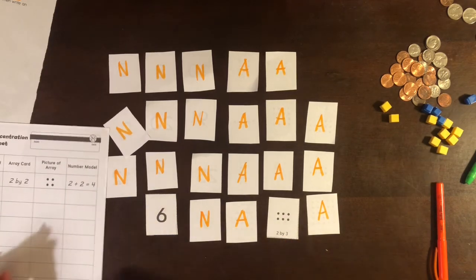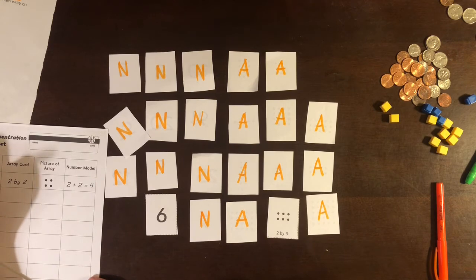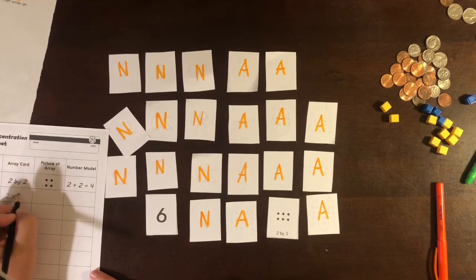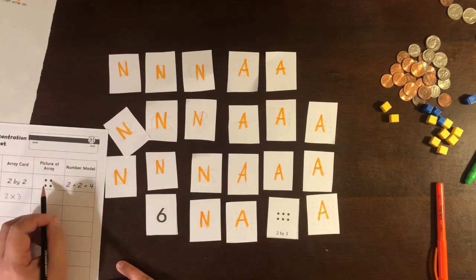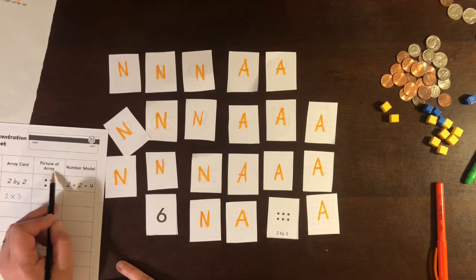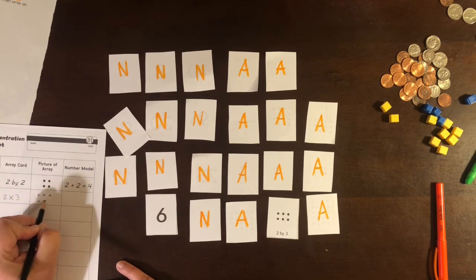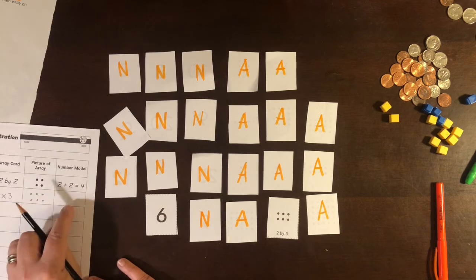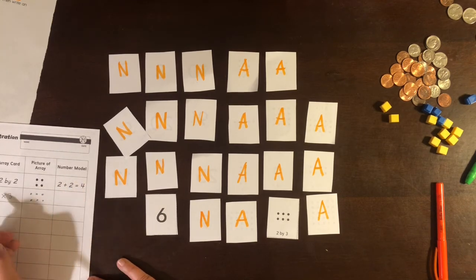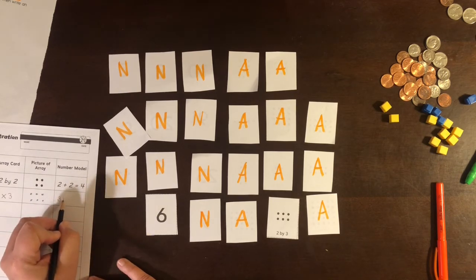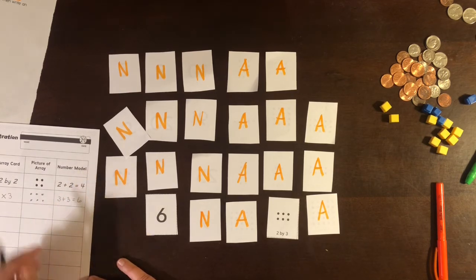So I'm going to write it on my game board. I'm going to write 6, and it says a 2 by 3. You can say times, shortcut if you want to, by 3. And then you're going to draw your picture of your array, which is one row of 3, another row of 3. Now, this is where I do want you to write your addition problem, because you've already written it as a multiplication problem there. You're going to say 3 plus 3 equals 6.